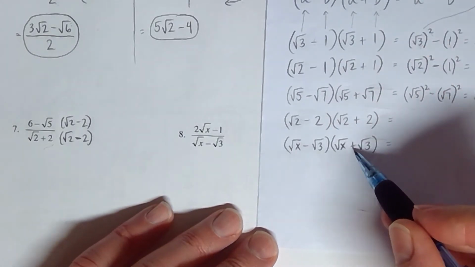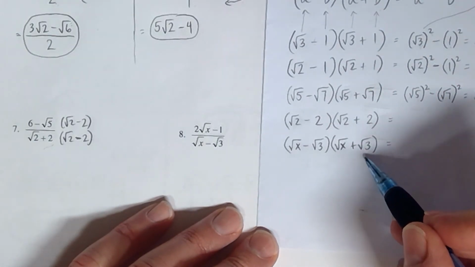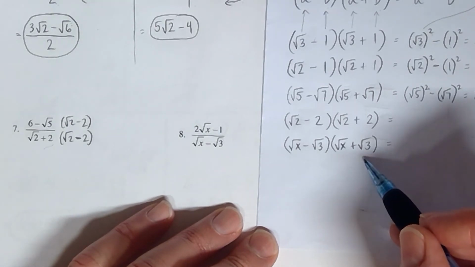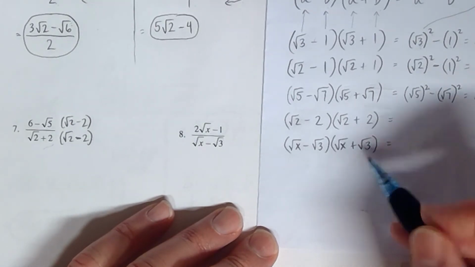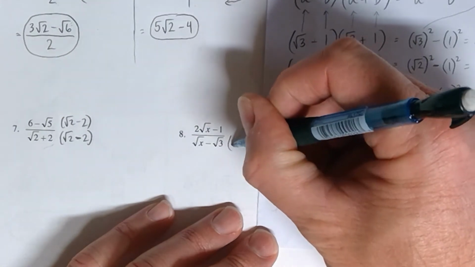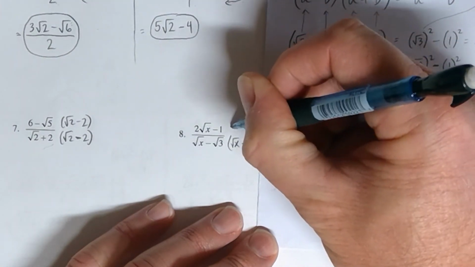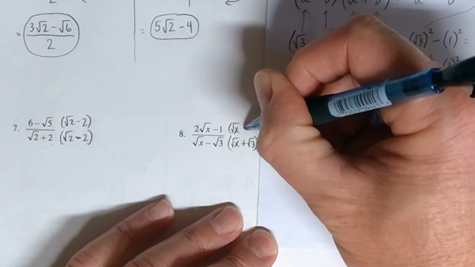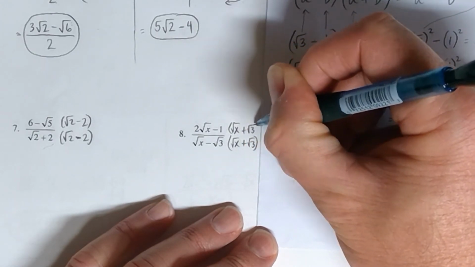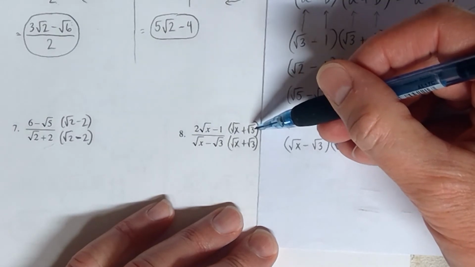Again, the sign in front of the second term changes. Otherwise, it is the same thing that you're multiplying by other than that. Okay, so you're going to multiply by square root of x plus square root of 3, which means you got to multiply the top by square root of x plus square root of 3 as well.